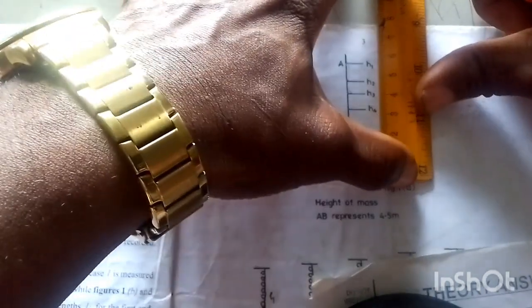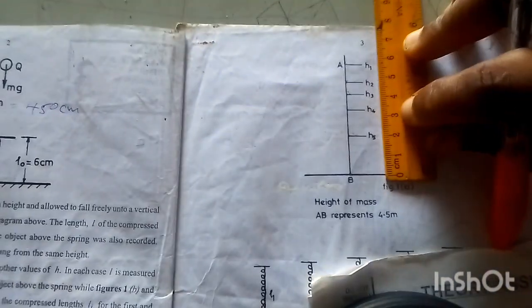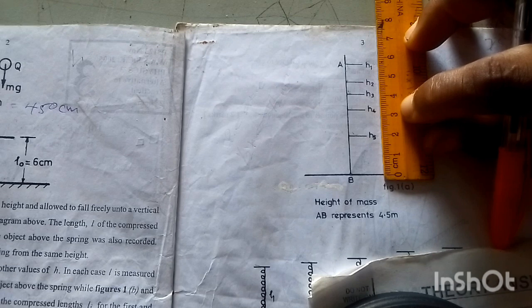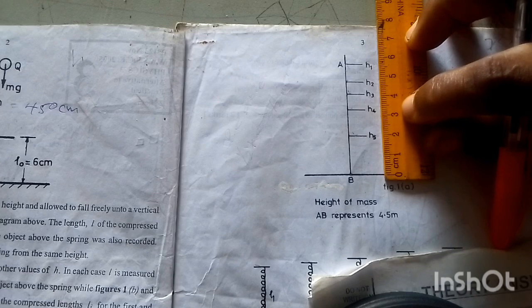So we measure from here up to there, which gives us H1, the length, which is 5.7. We note it down. Like I told you, every measured value must be written to at least 2 decimal places, so we put 0 here.